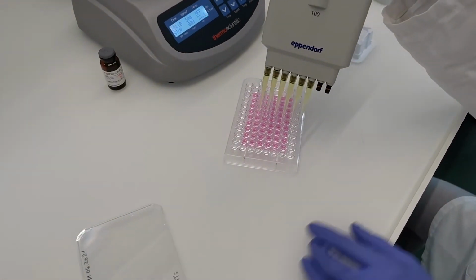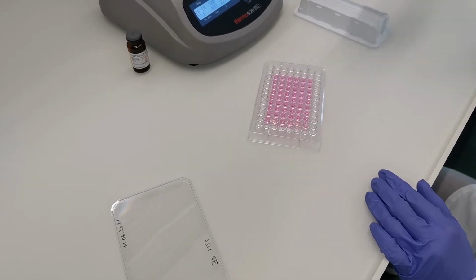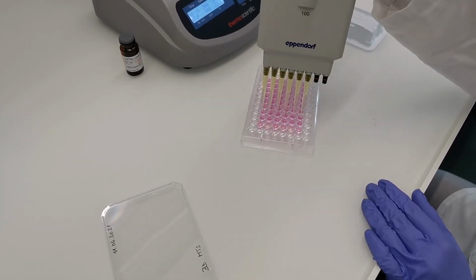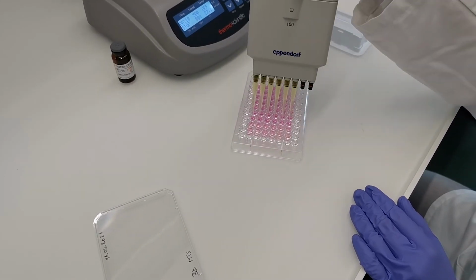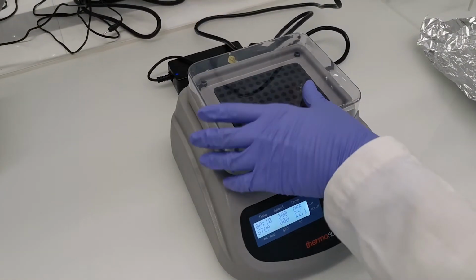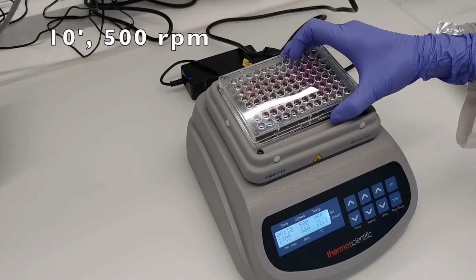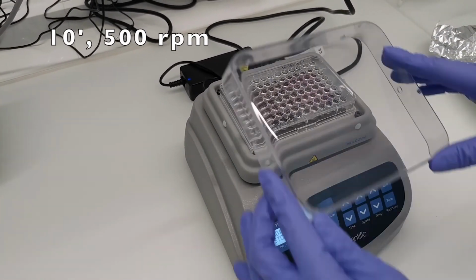An equal volume of Cell Titer Glow to medium is added, in this case 100 microliters, and the cells are then lysed on an orbital shaker for 10 minutes at 500 RPM.